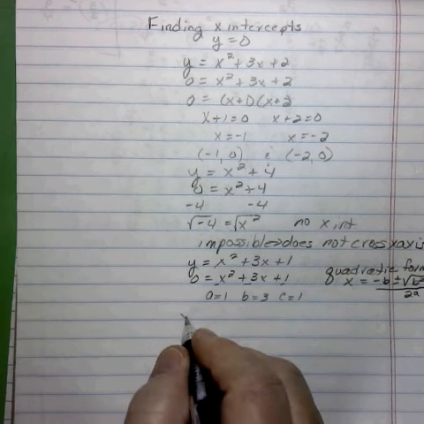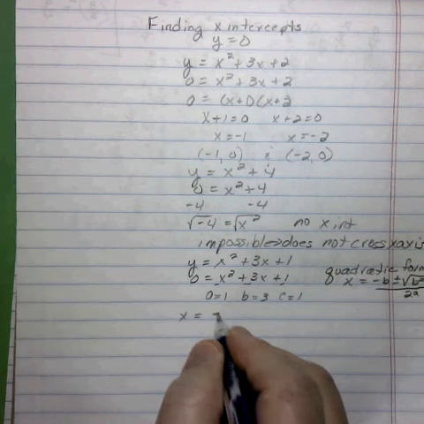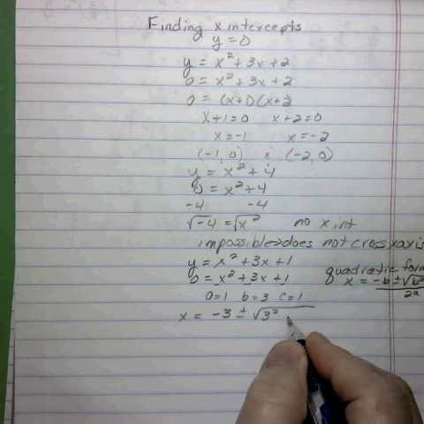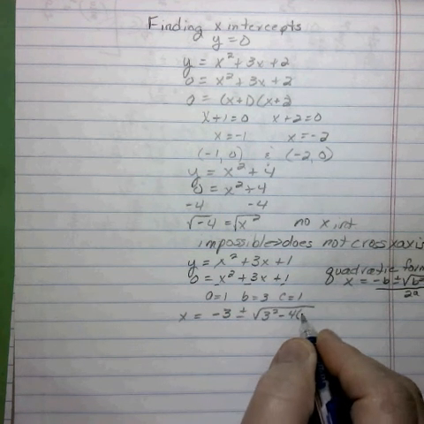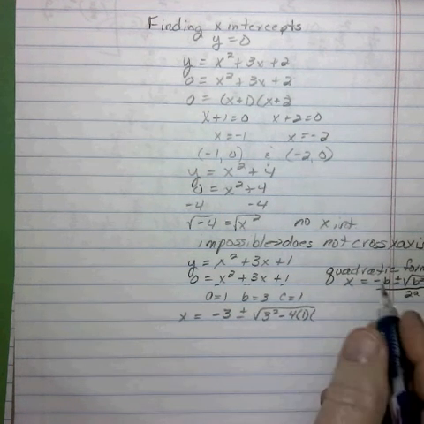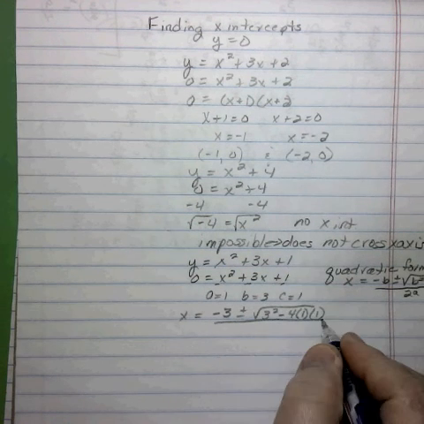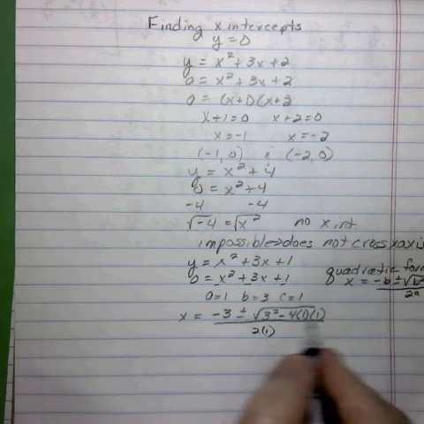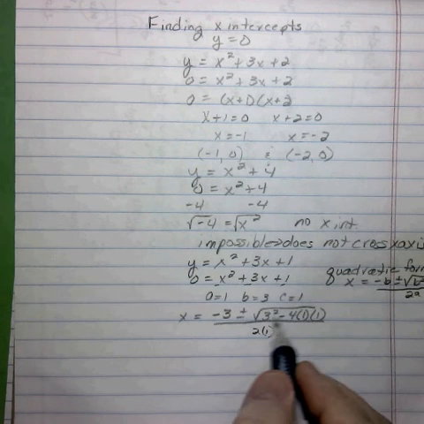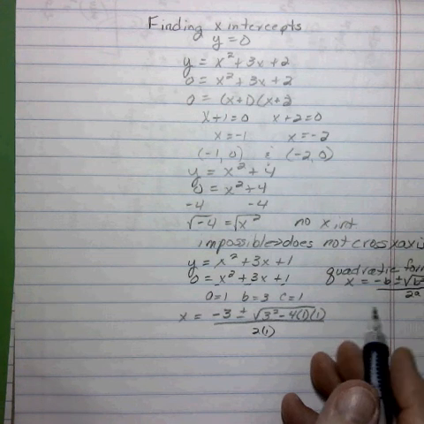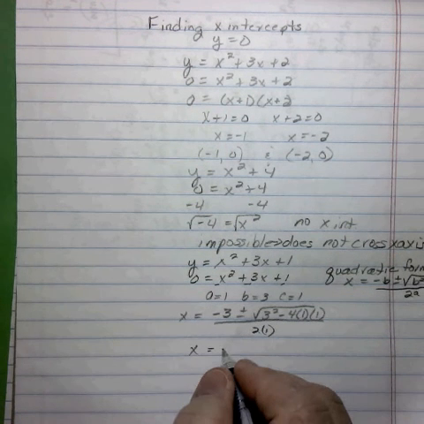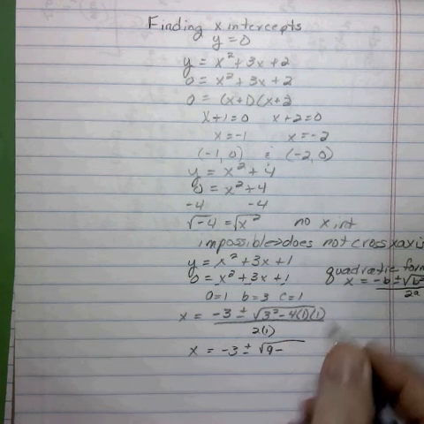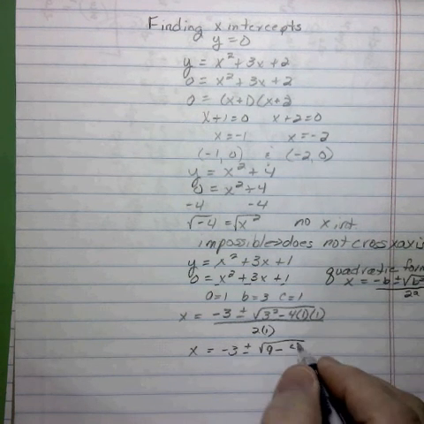So substituting those values, we have the opposite of 3 plus or minus the square root of 3 squared minus 4 times a, which is 1, times c, which is 1, all over 2 times 1. Now I recommend that you do the arithmetic under the radical first. So we have x equals -3 plus or minus the square root of 9 minus 4 times 1, which would be 4.